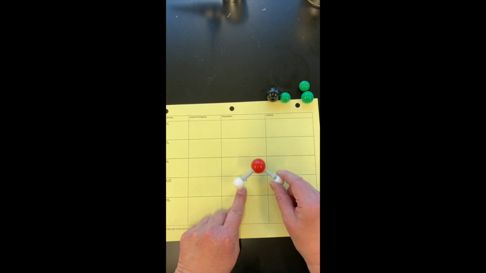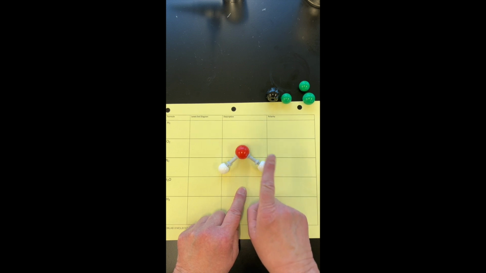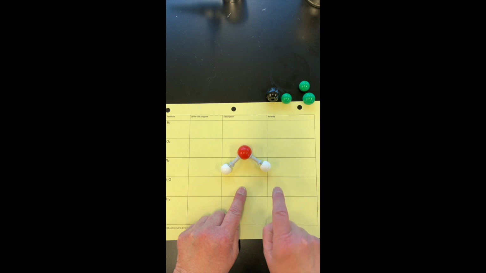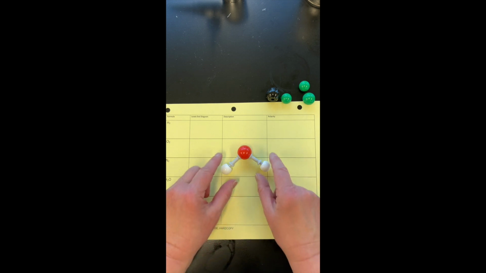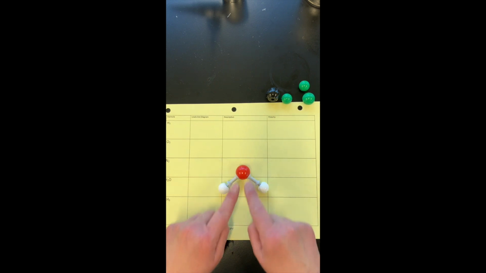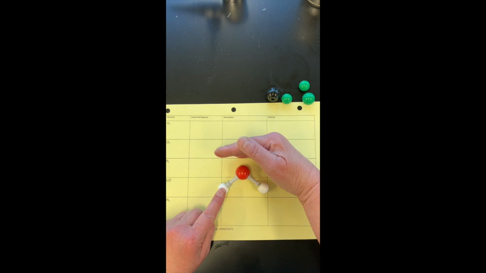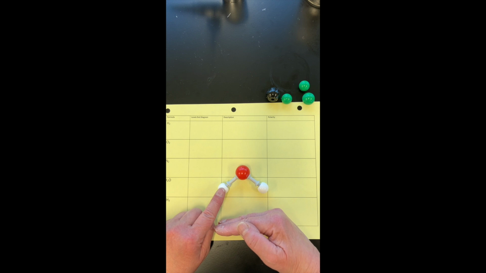When I describe this molecule, well, the first thing I have to do is over here in polarity, I have got to find the difference between the electronegativity of oxygen and the electronegativity of hydrogen. And what we're going to find is that that number is going to indicate this is a polar bond. So I have two polar bonds here, and the molecule is not symmetrical. So I have oxygen on one side and I have the hydrogens on another side.